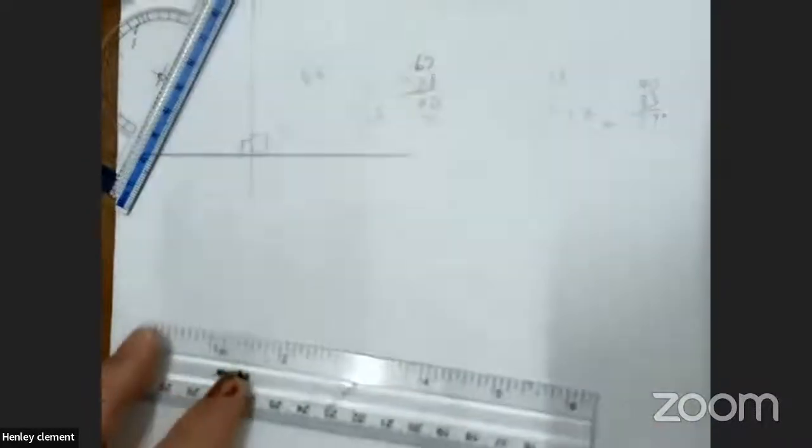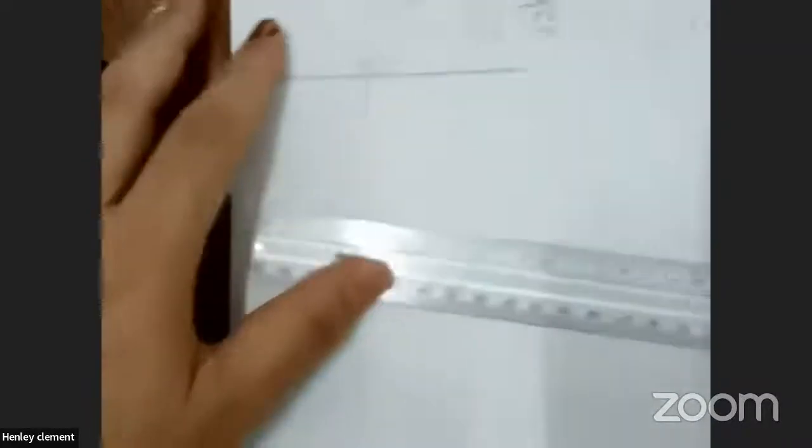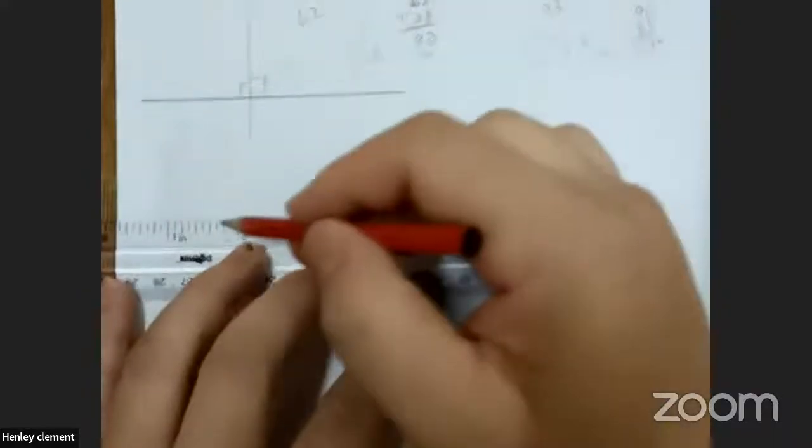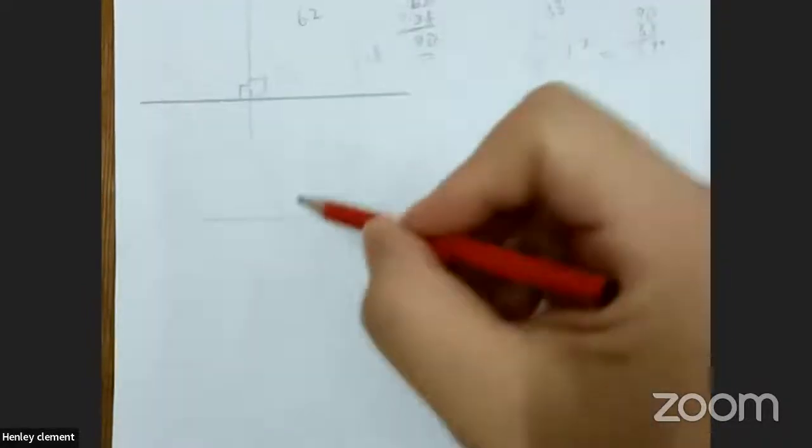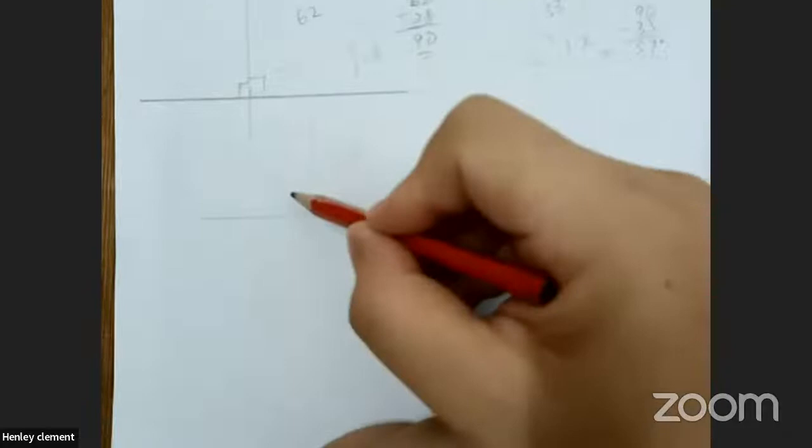So now just like I show you also, a line is 180. Okay, if I have 3 angles, for example, this is 90, and then this is 40.